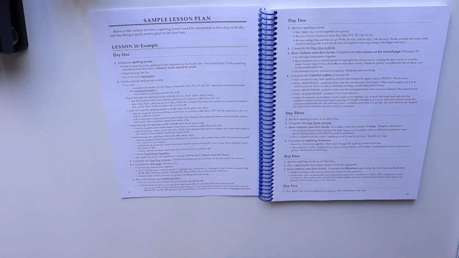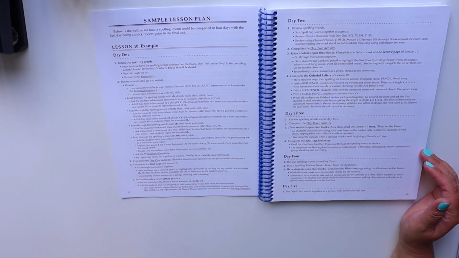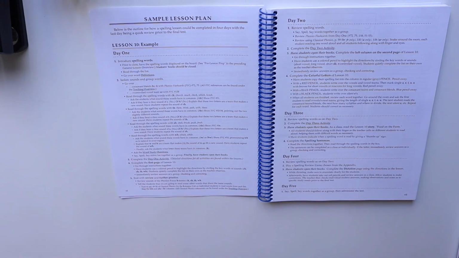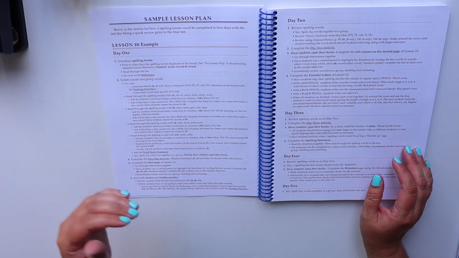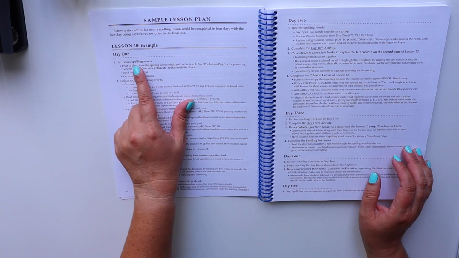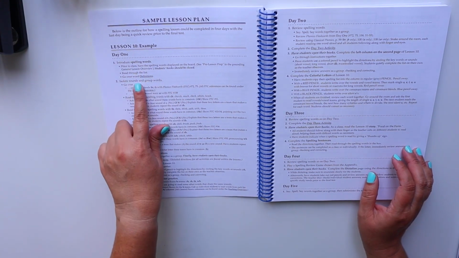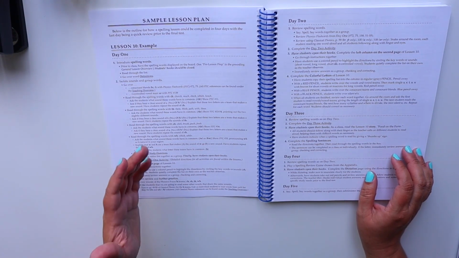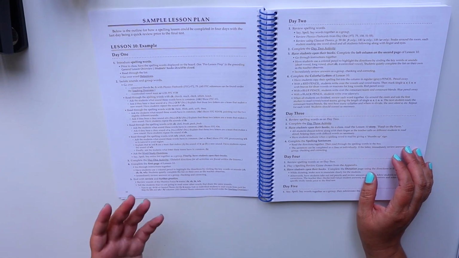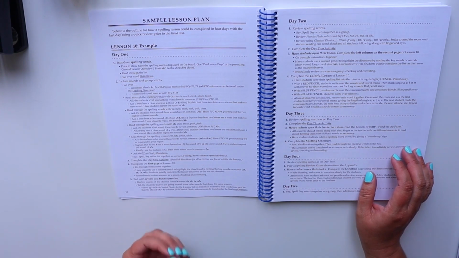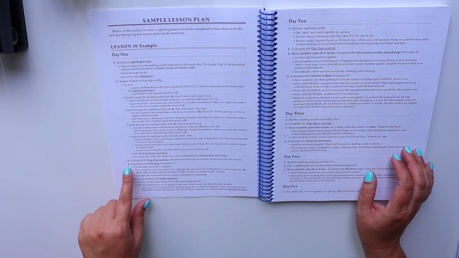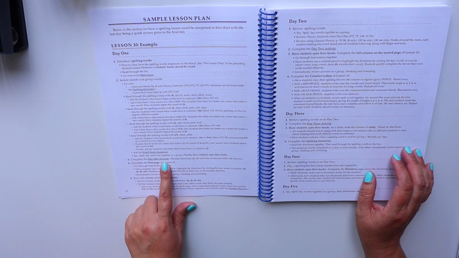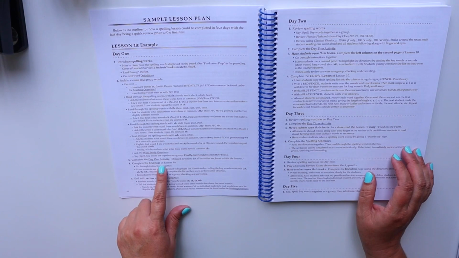Here you have a sample lesson. It's giving you explicit instructions on how you're going to be doing each day, how you're going to be working or going to be able to be working within each day. So you have day 1, you're doing introducing the spelling words, isolate sounds and group words. So it's giving you the instructions in here of the phonetical sounds that you guys are going to be working with, or if you're going to be working with consonant blends and consonant teams. You have number 3, complete the day 1 activity. Number 4, complete the first page of lesson 10.